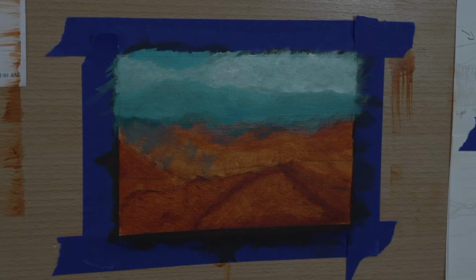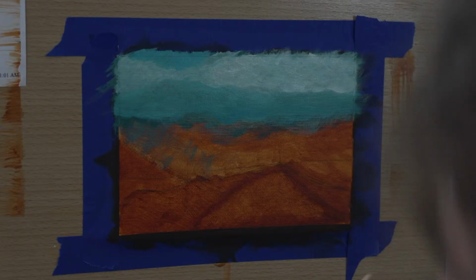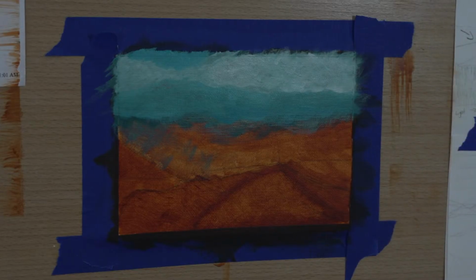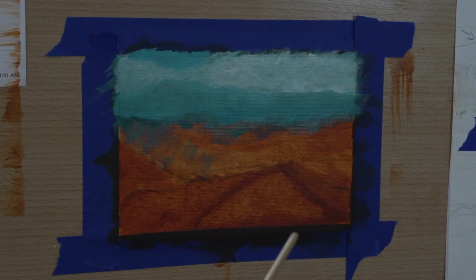Cool. Now, I think what I want to do also is come in and make some more of our grayish tone with more of this raw umber and white with a touch of blue. And this is the color I have on the brush.